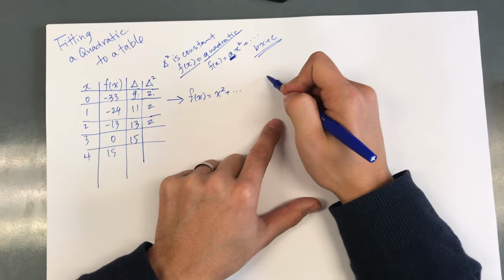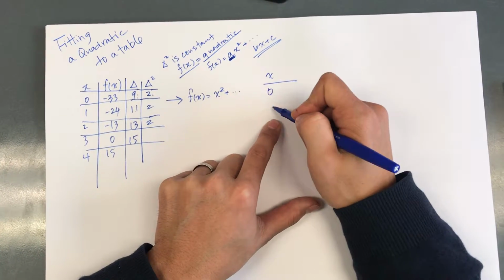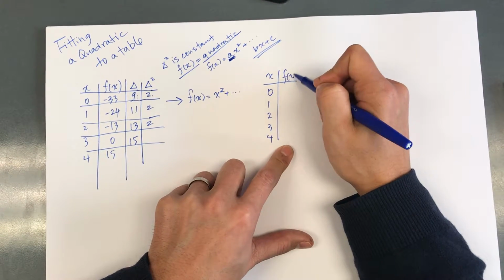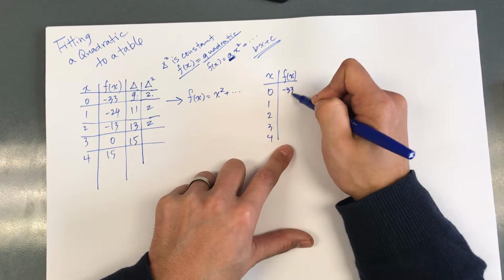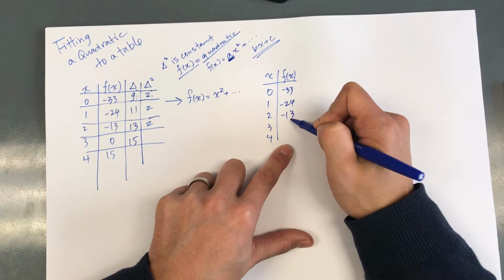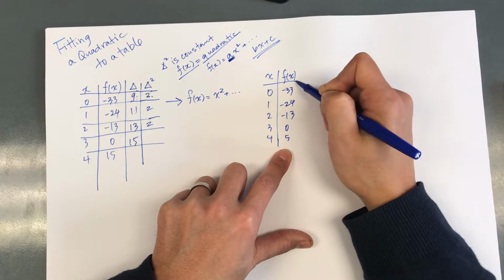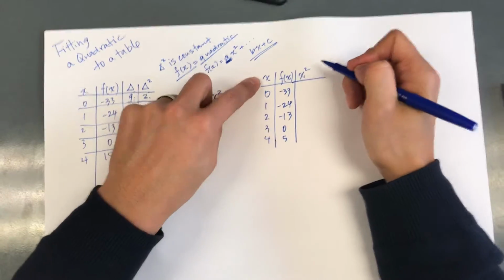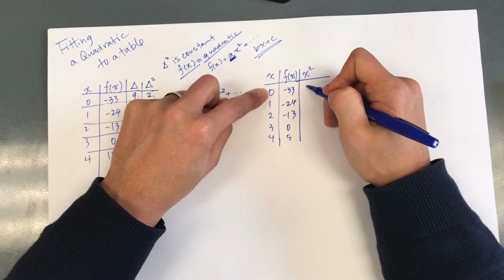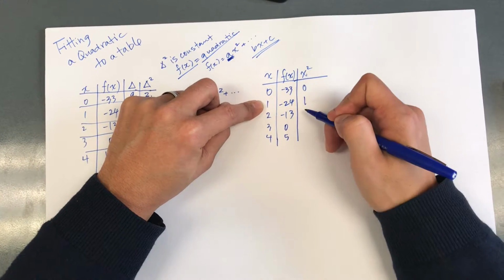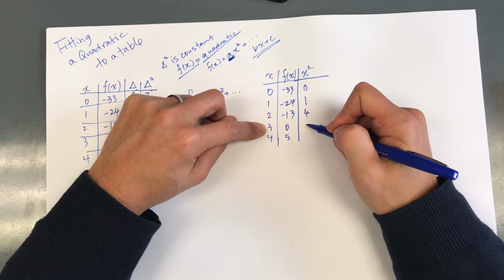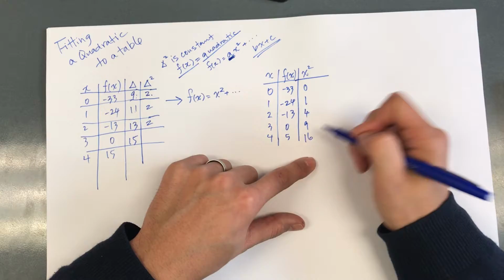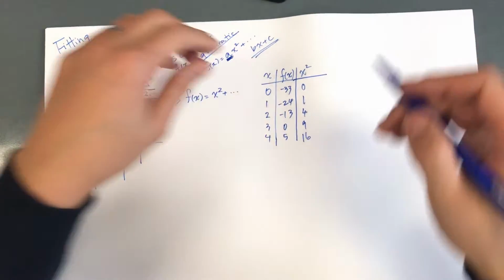So let's look at it another way, right? So do we have 0, 1, 2, 3, and 4? F of x is -33, -24, -13, 0, and 5, right? Now, let's just look at x squared. What's x squared here? 0 squared is going to be 0, 1 squared is going to be 1, 2 squared is going to be 4, 3 squared is going to be 9, and 4 squared is going to be 16, right?